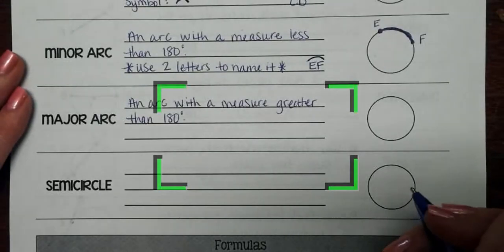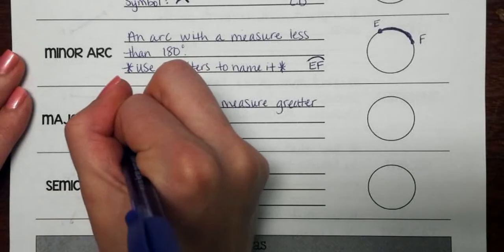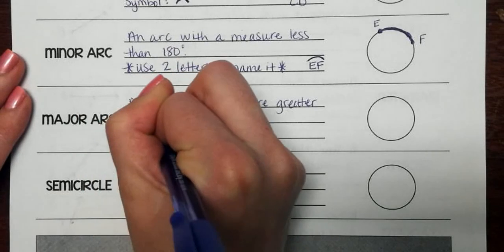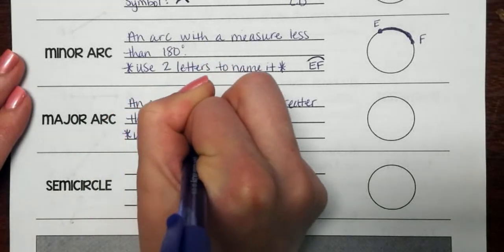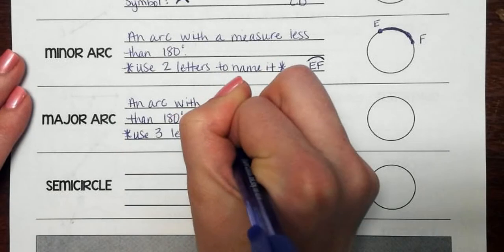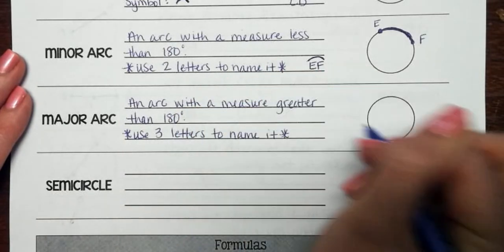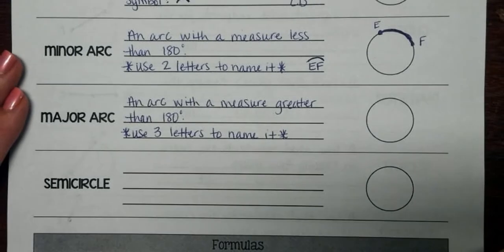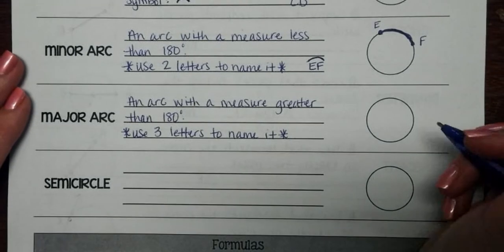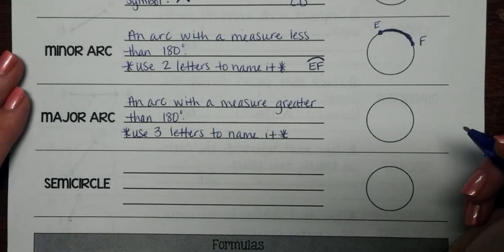So with a major arc, when it's more than 180 degrees, you have to use three letters to name it. Okay, so if it has two letters, it's going to be less than 180 degrees. If it has three letters, it's going to be more than 180 degrees.